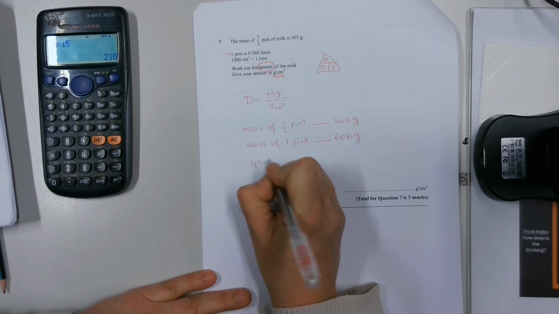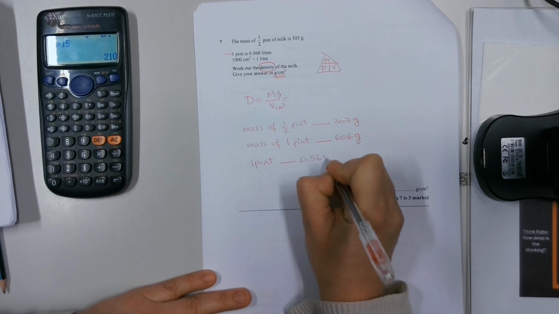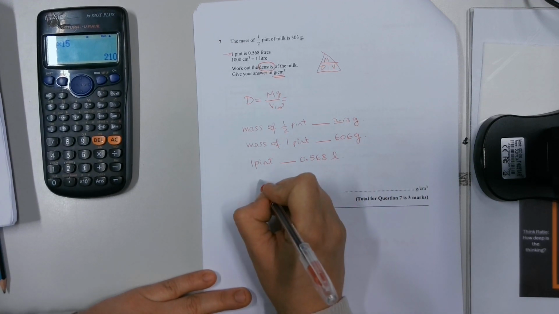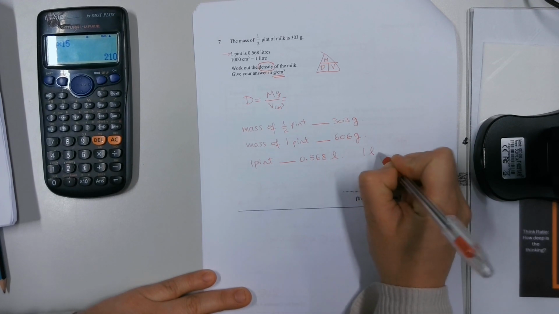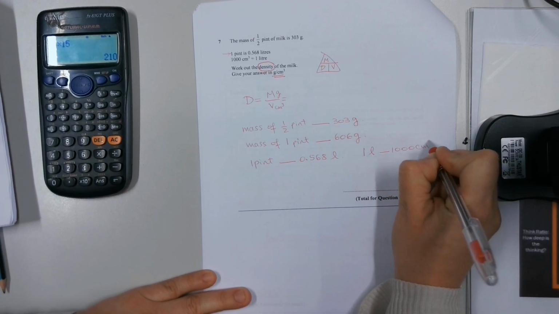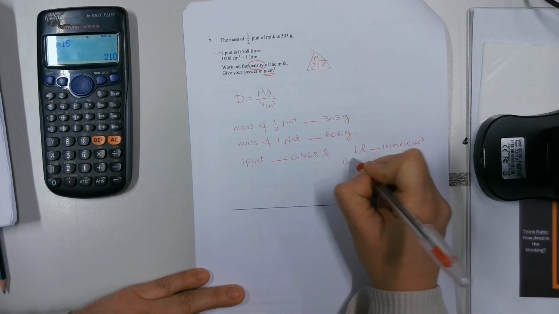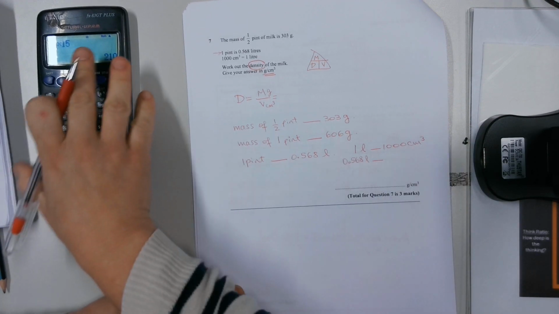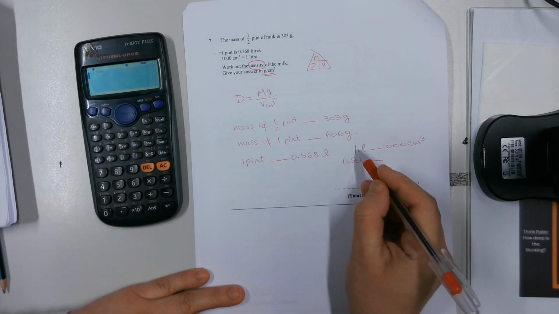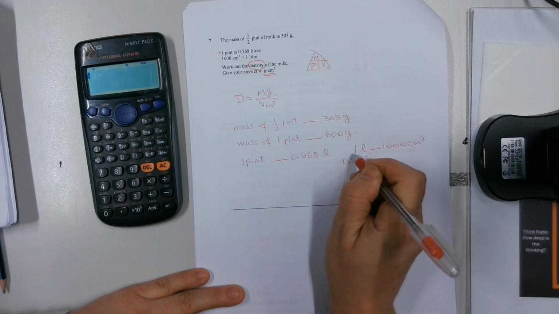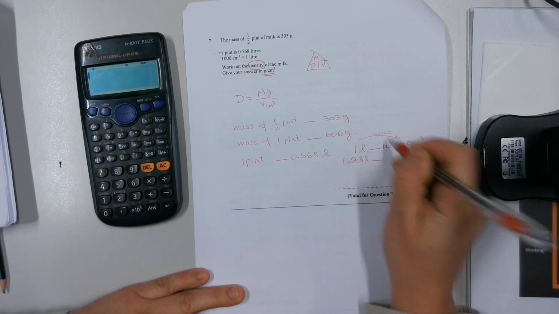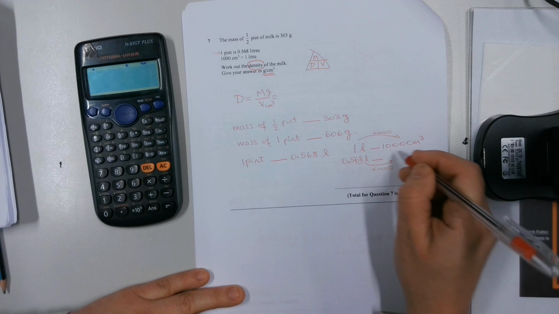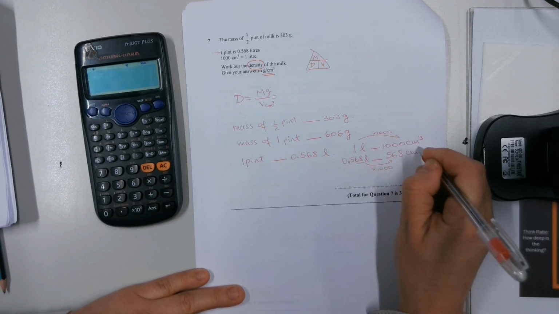So 1 pint is 0.568 liters, and because 1 liter is 1000 centimeters cubed, I know that to go from 1 to 1000, I'm timesing by 1000, so I need to times by 1000 here, which means I'm going to move my decimal point 3 places, 568 centimeters cubed.